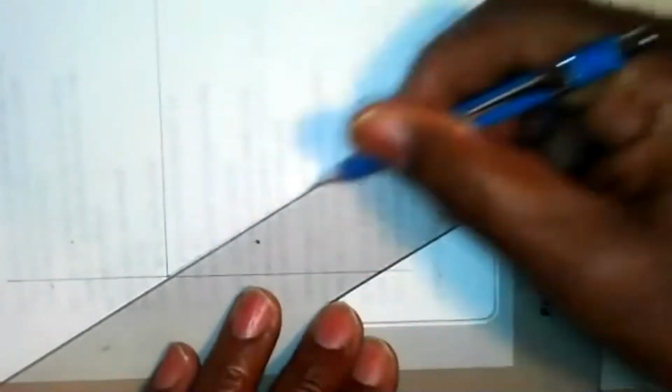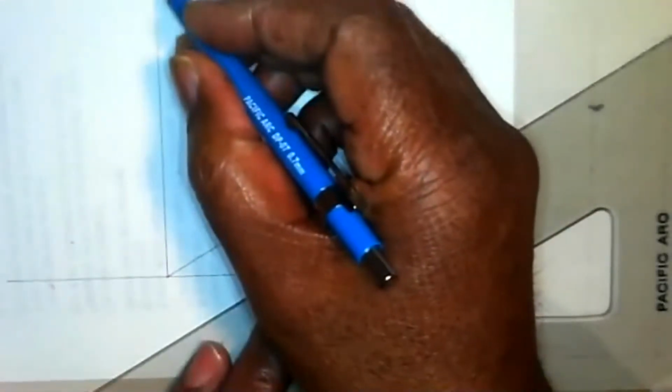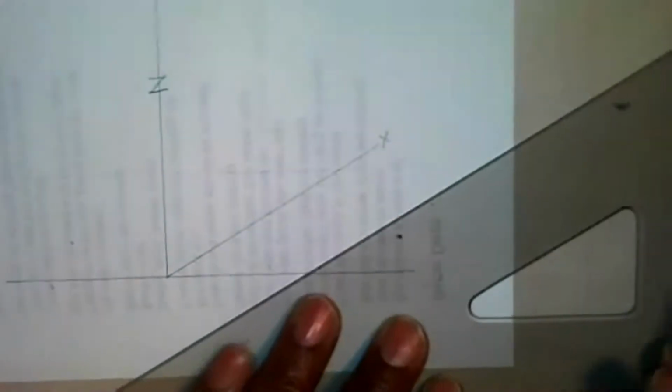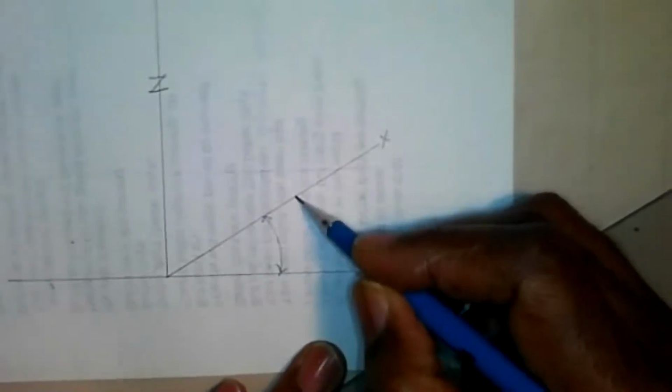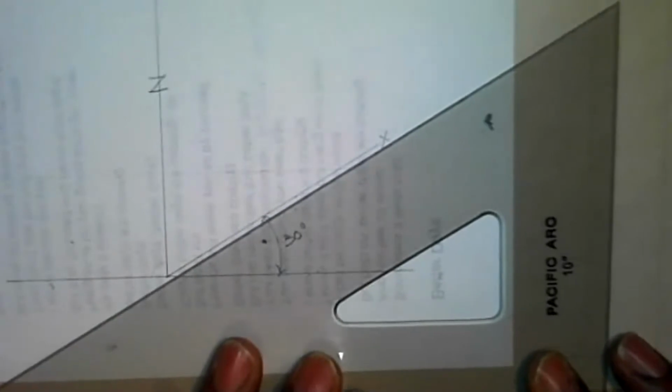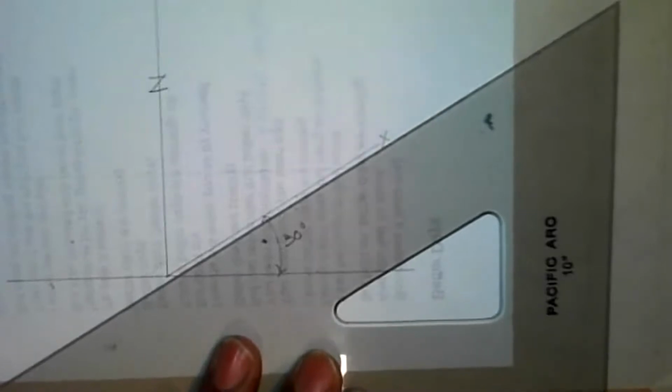Okay, so now that's 30 degrees, and this represents my x-axis. Okay, and this represents my z-axis. The angle here of the x-axis from the horizontal plane is always 30 degrees. Okay, and you're going to use this side of the 30/60 triangle. You got me? Yes, sir.